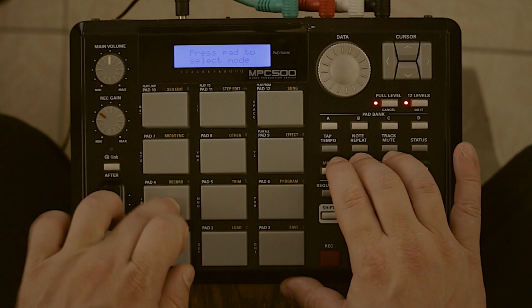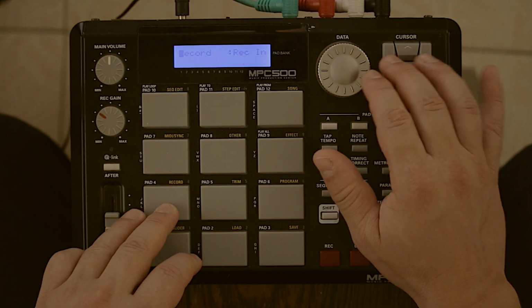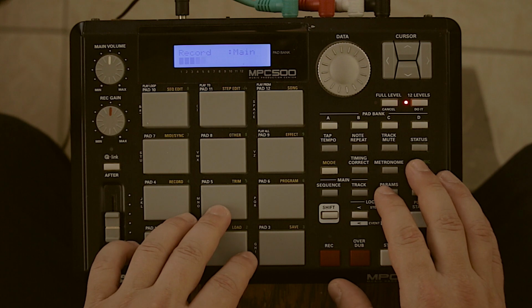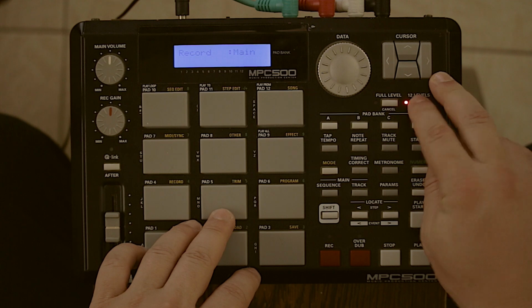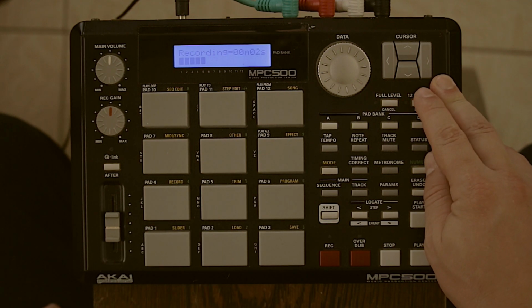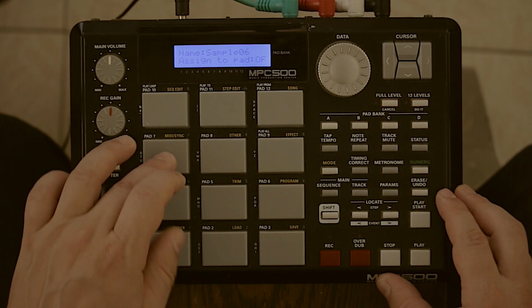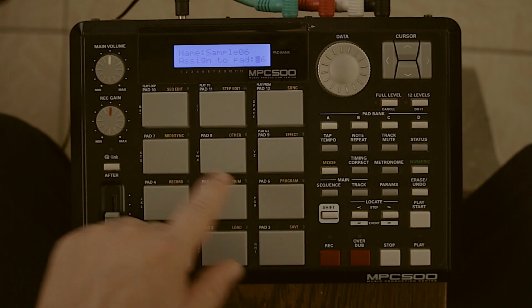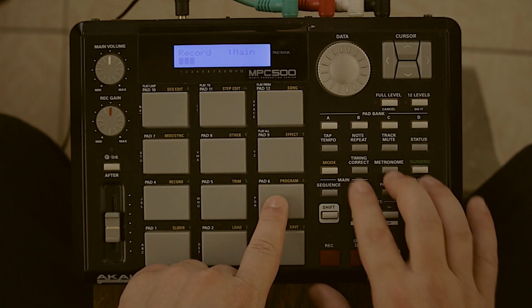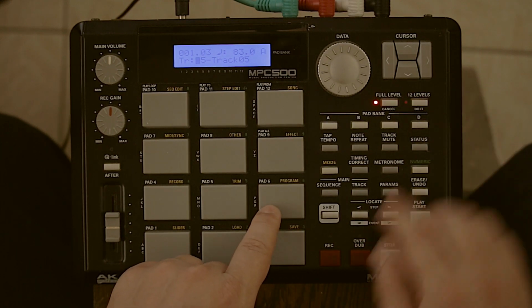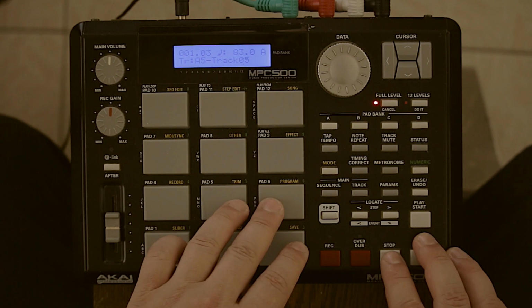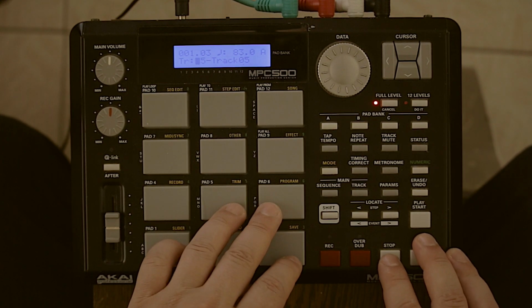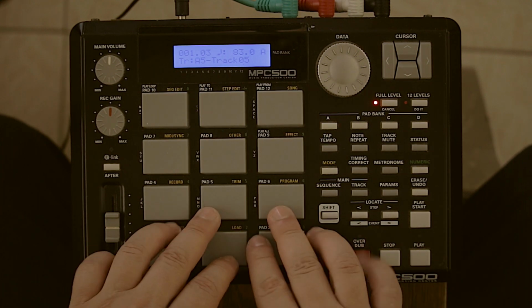And let's go into record. Let's get here into record the main. Okay. Let's press do it. Stop it, drop it on a pad. I'm gonna drop it maybe there. Okay, do it. Cool. Turn the 12 levels off. Okay, that's it.